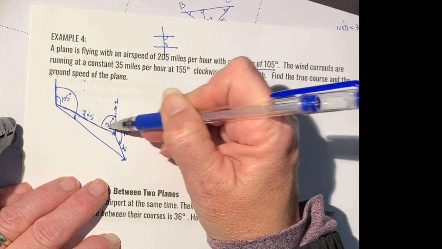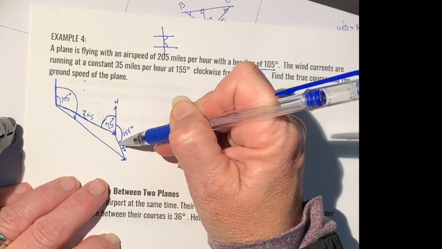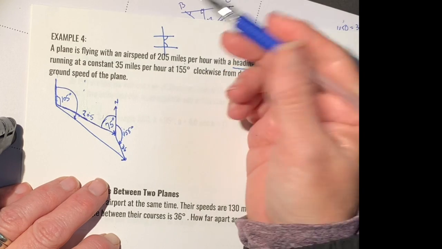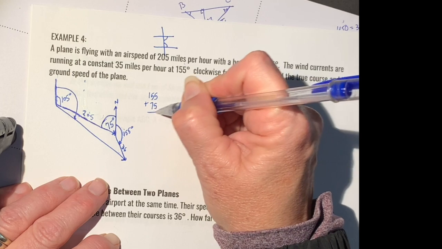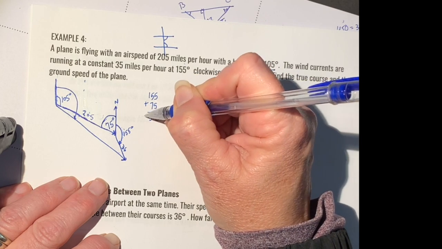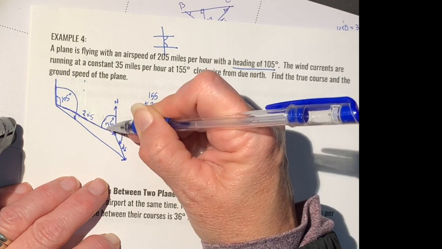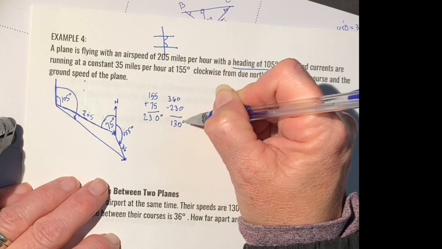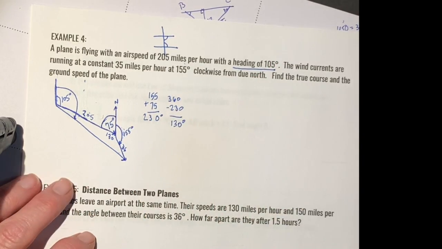If I add those together, that takes me from here to here. 360 degrees goes all the way around, so I can figure out what this angle is. 155 plus 75 is 230, and 360 minus that 230 gives me what's left here. That is 130 degrees. So this angle in here is 130.